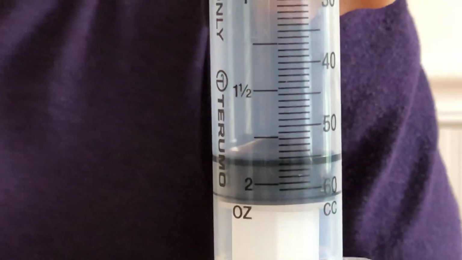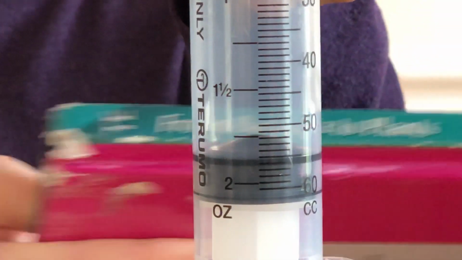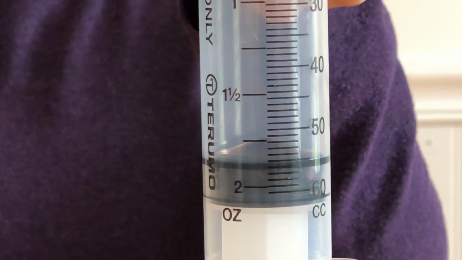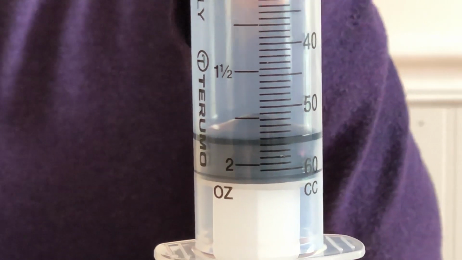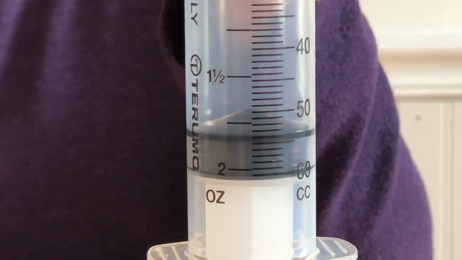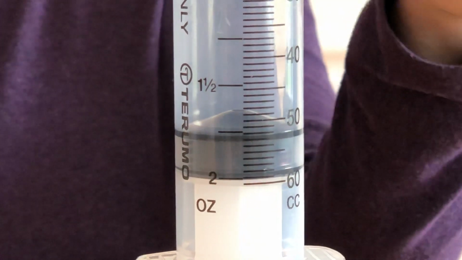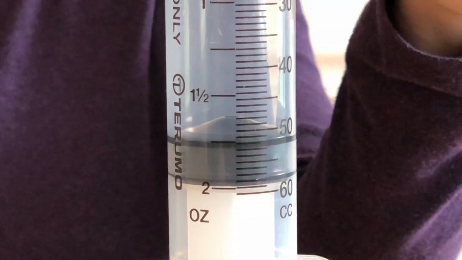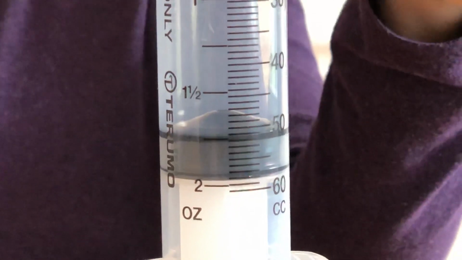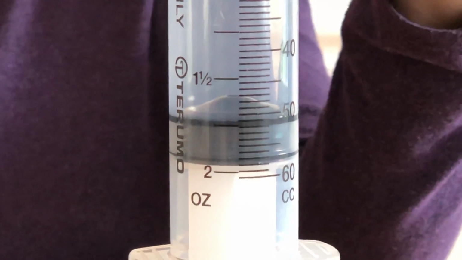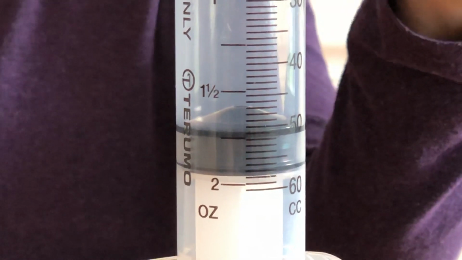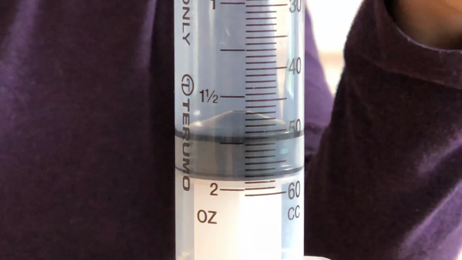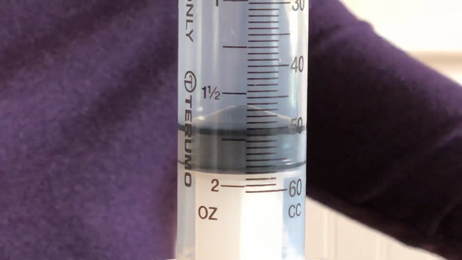If you need to pause the video again, go ahead and do so, but I'm going to add a second book to the top of our syringe. Again, not applying any pressure myself, just keeping the books steady. Add that number with your label to the data table.